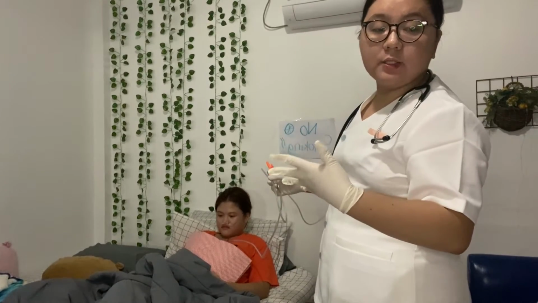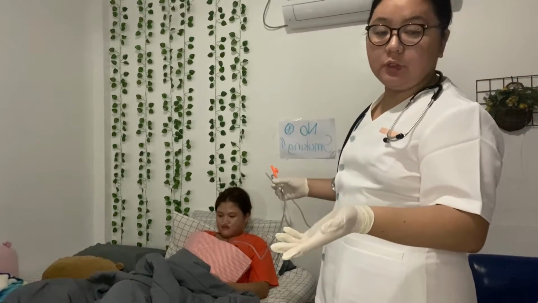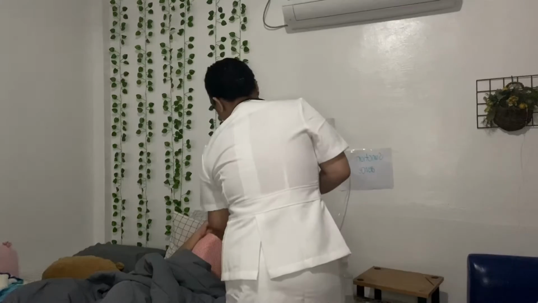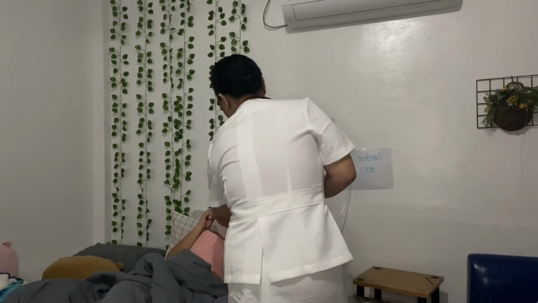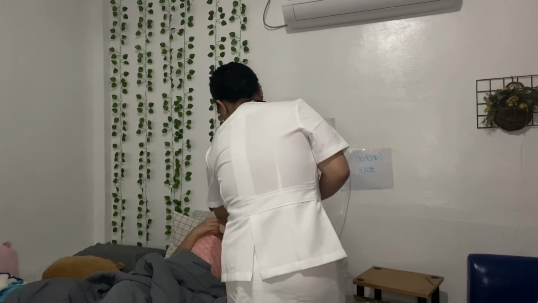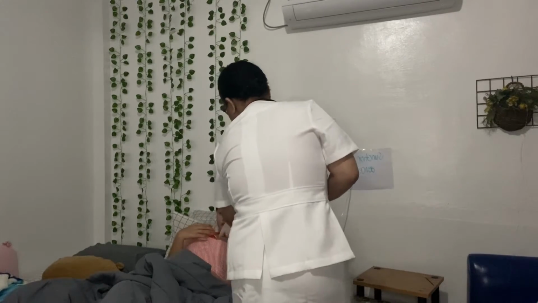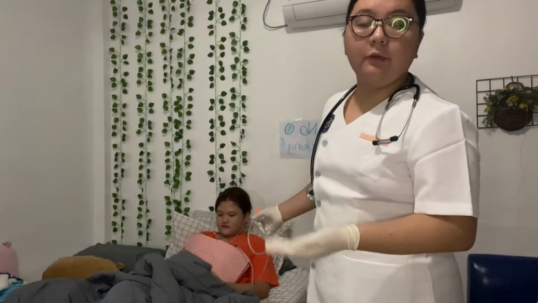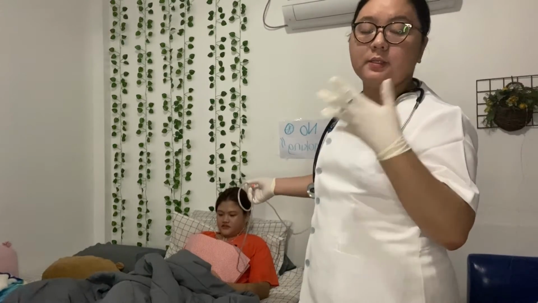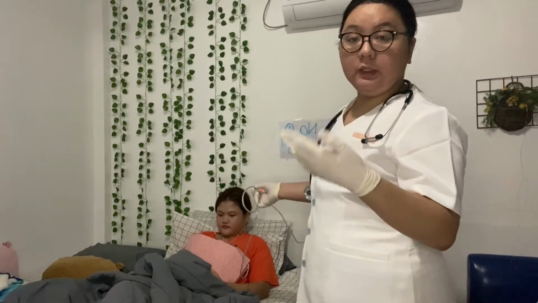Hyperinflate and or oxygenate clients before suctioning. I'm going to remove her oxygen. And then after that, still safe and quality nursing.